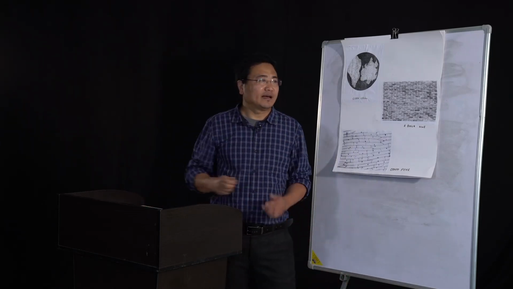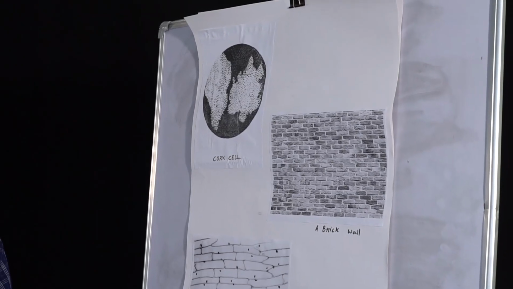Now, at the outset, if we look at figure 8.2 in your textbook, you will find a picture of a brick wall and an onion peel.